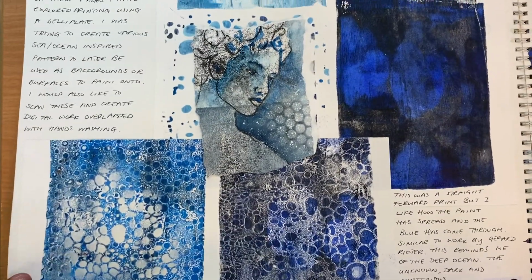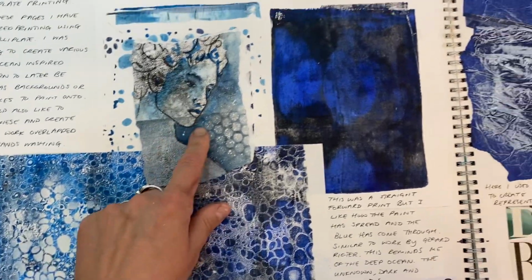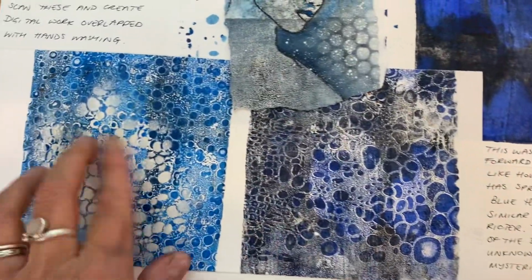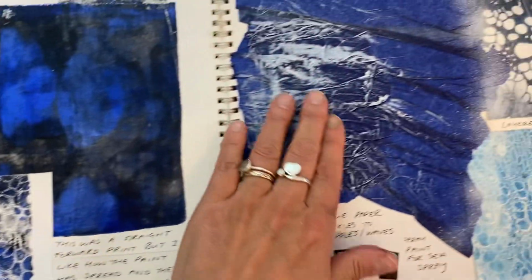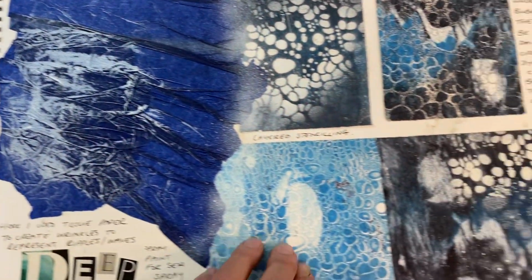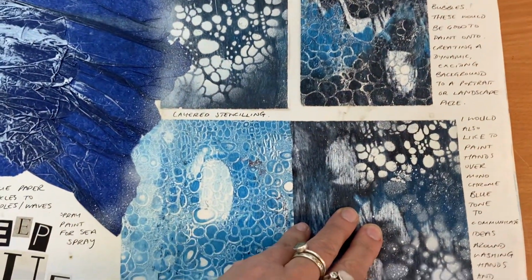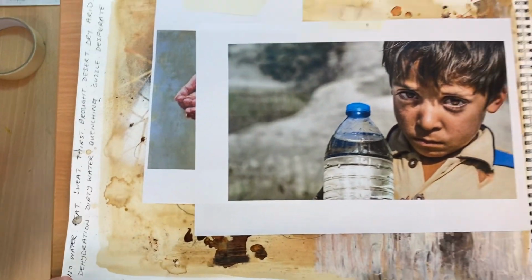This is jelly plate printing, so I'll show you how to do some mono printing, jelly plate printing, looking at maybe sea foam, looking at how we can get a texture of water without having to paint it. So that's that. And then we're looking more onto the lack of water.